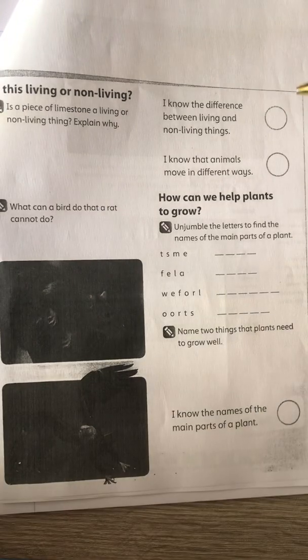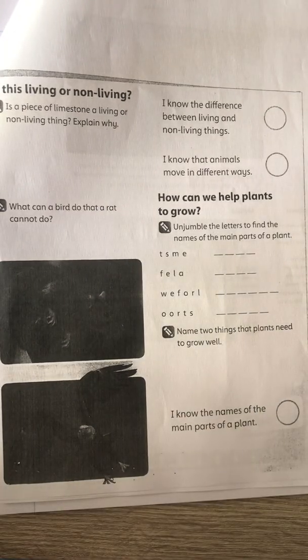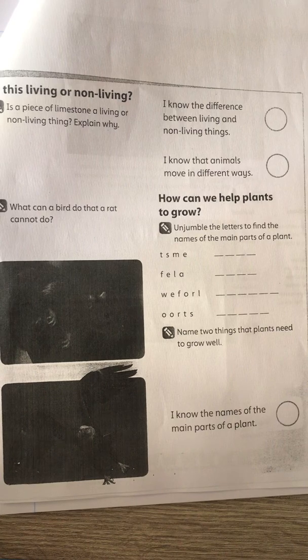Good, tick or cross. I know the difference between living and non-living things. If you feel like, yep, I would be able to tell you if something is living or non-living, give it a tick. If you feel like I still don't really know how to decide whether something is alive or not, make a cross.